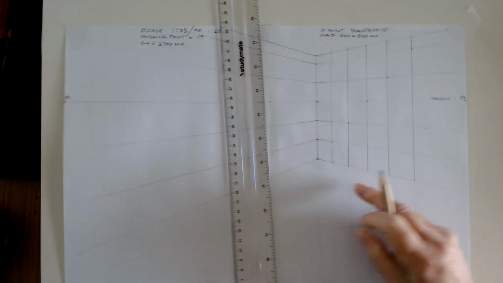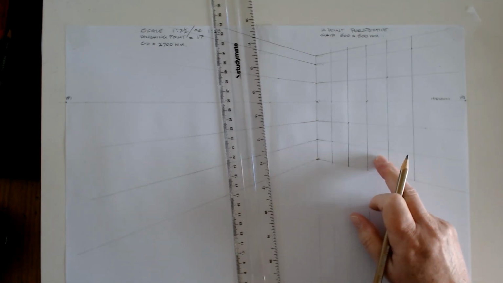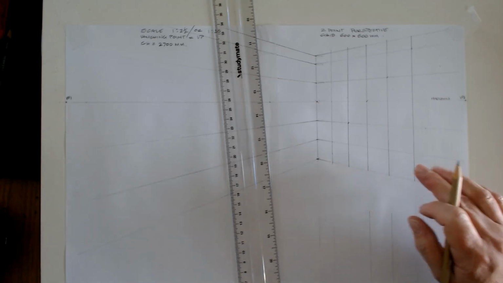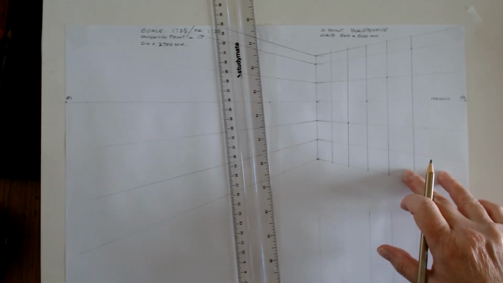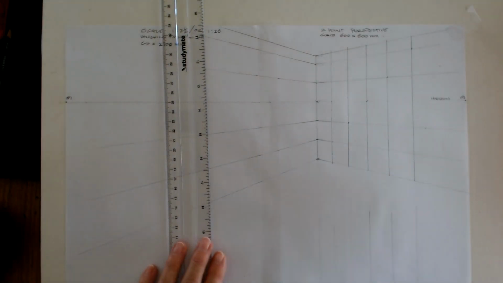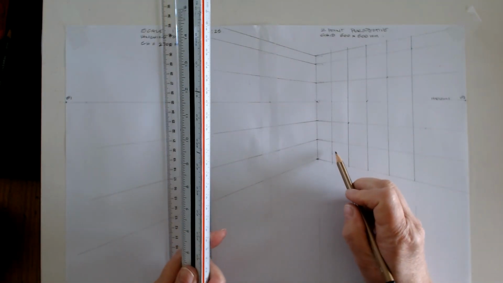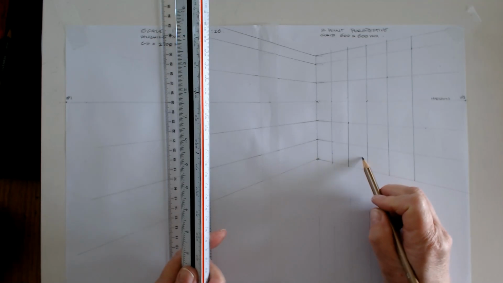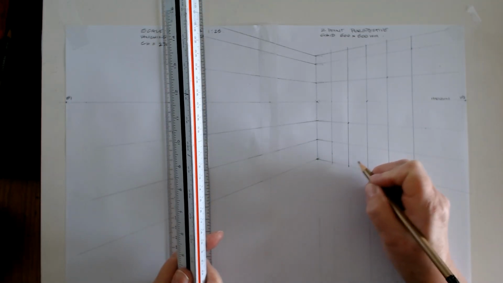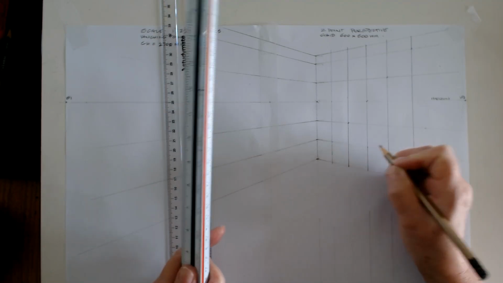So at the moment I've got 1, 2, 2.5. I want to make this 3.5. So I'm going to add 2 more sets of squares. To do that, I'll go back to, and I'll count. I'm just going to count in 2 because I only need 2. And I'll do that same thing where I put my ruler between that point and that point.